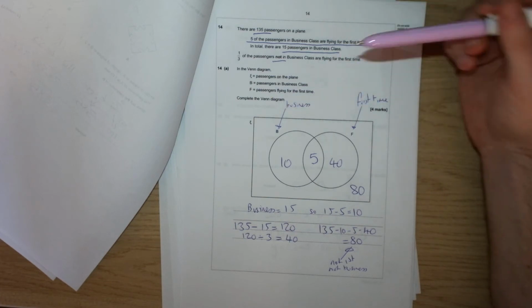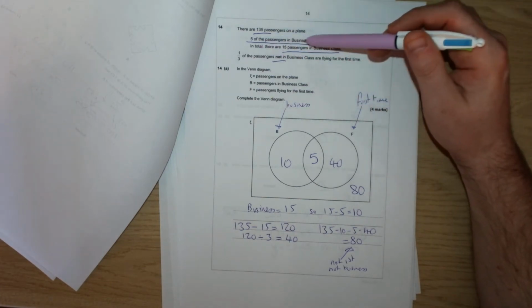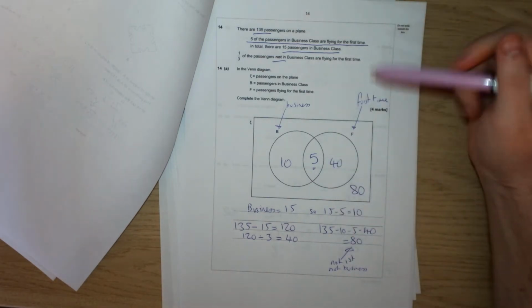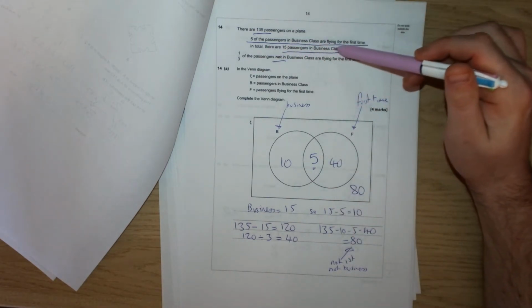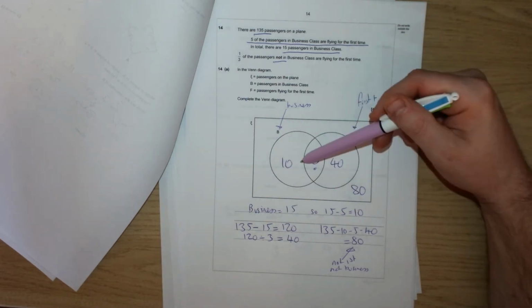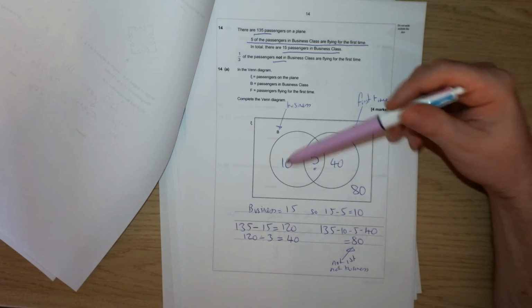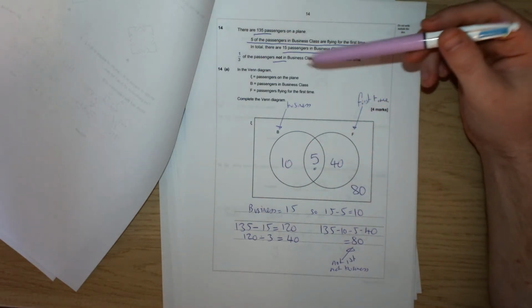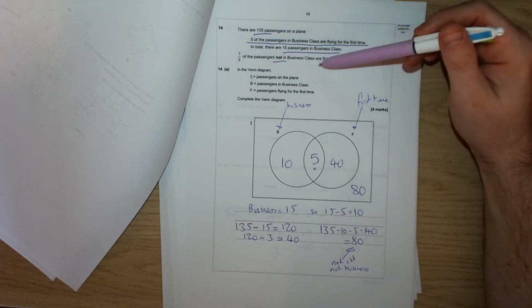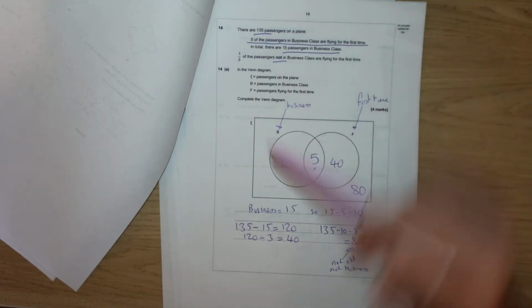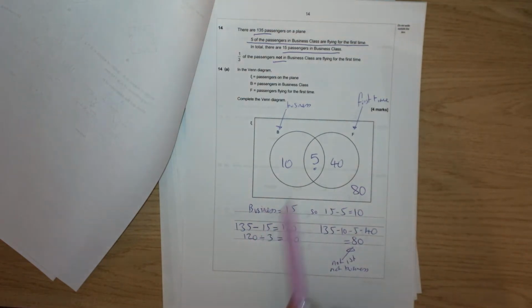Complete the Venn diagram. So 5 of the passengers in business class are flying for the first time, so straight away I can put 5 in the middle there. In total there are 15 passengers in business class, so if there's already 5 that are flying for the first time and there's 15 in the circle in total, 15 take away 5 means there must be 10 there. We then know 1/3 of the passengers not in business class are flying for the first time, so we've got 15 already, we've got 135 in total. 135 passengers, take away the 15 we've got here, leaves me with 120.